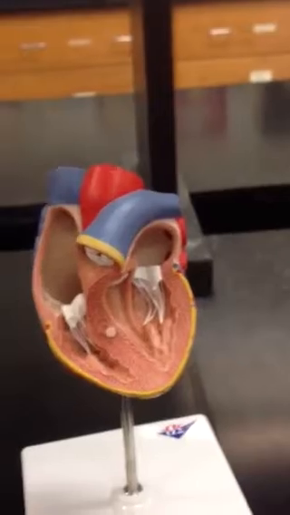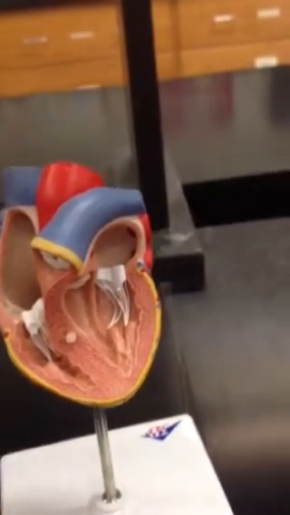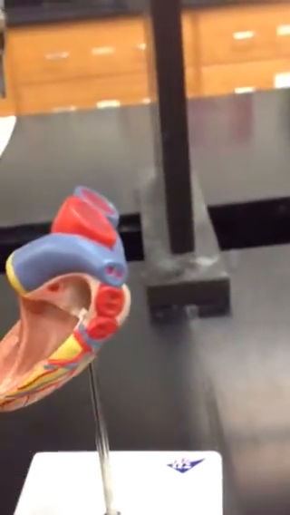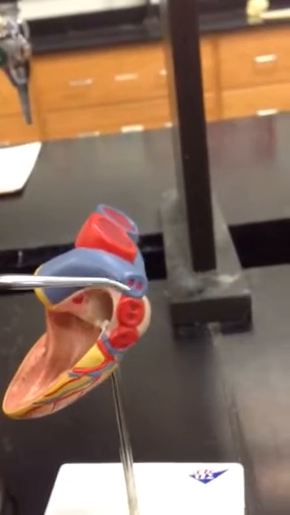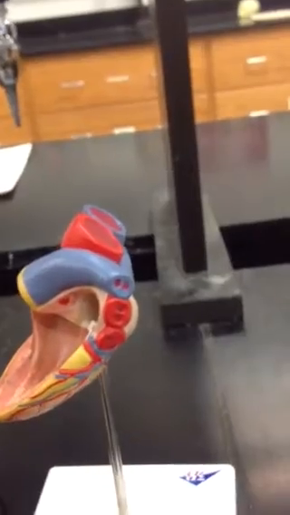No branching is shown. However, we'll remove this right here. We can still see all the internal structures we previously reviewed. So we can see our 4 chambers, we can see our interventricular septum. And then if we look over at this side, we can see that our pulmonary arteries are going to be blue and our pulmonary veins will be red.